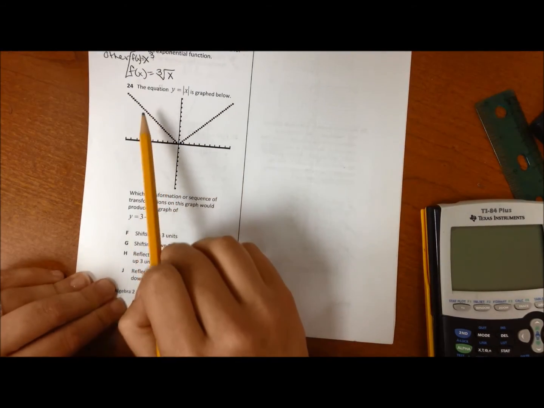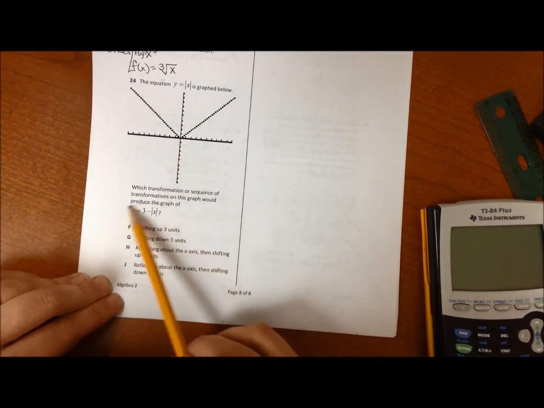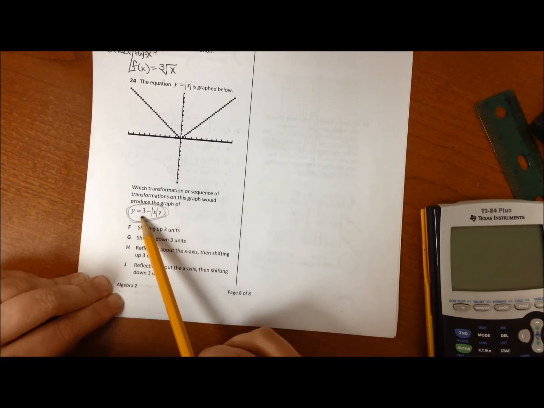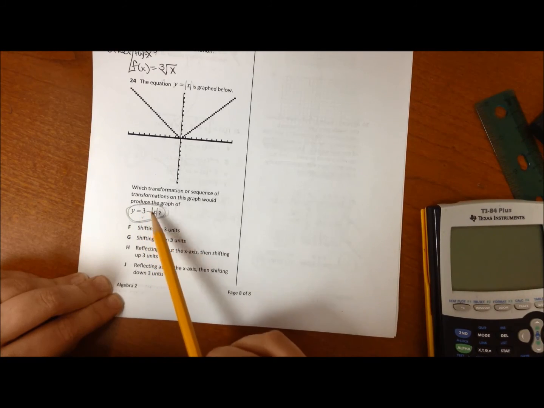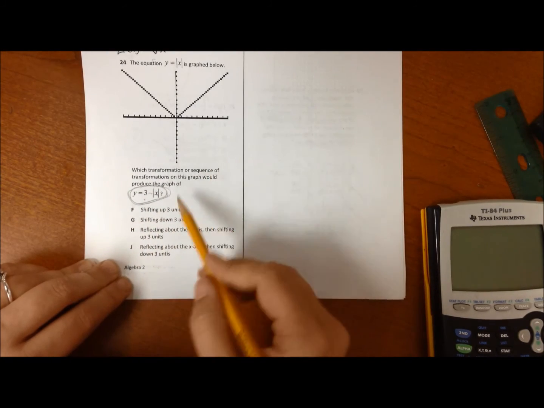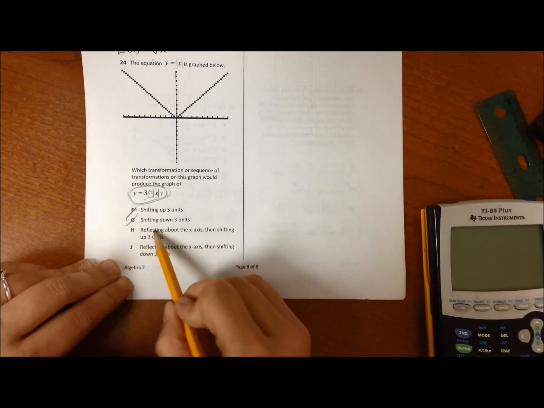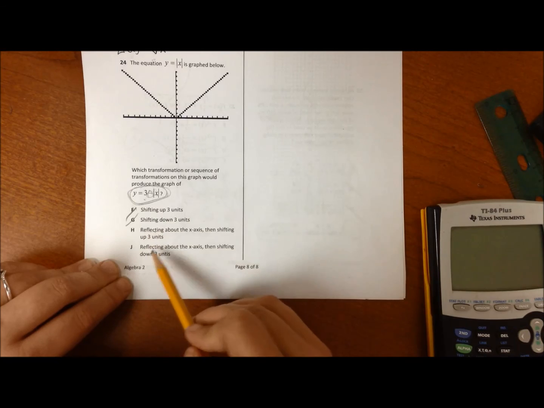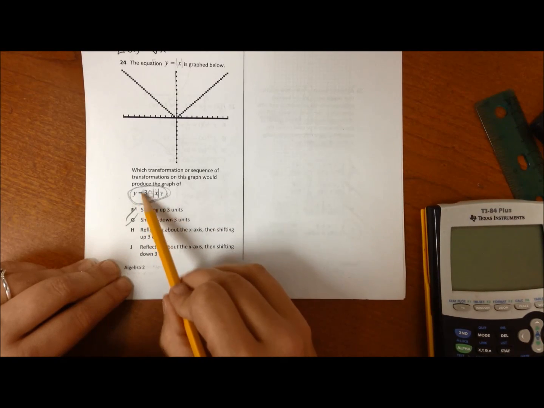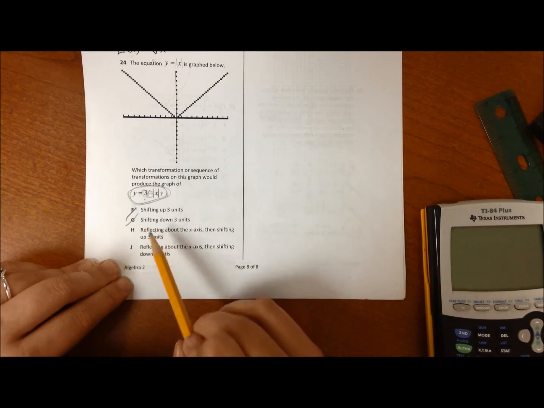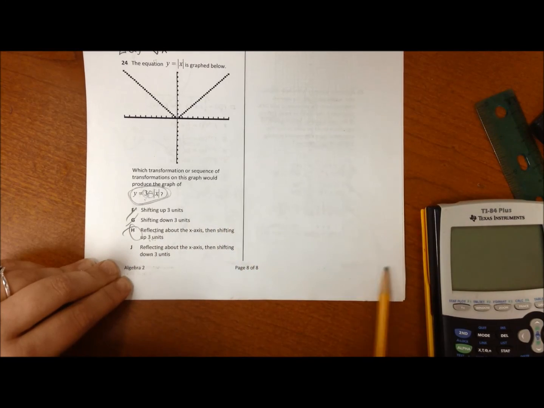Alright, number 24, once you describe the transformation, what you should do is put this in the calculator. Under y equal, plug in 3 minus absolute value of x and determine. Now, I already know that because it's a negative outside, it's going to reflect. So it's out of H and J, sorry. Then it has a positive 3 on the outside, so that means it's going to shift up 3. So H. All right, there we are.